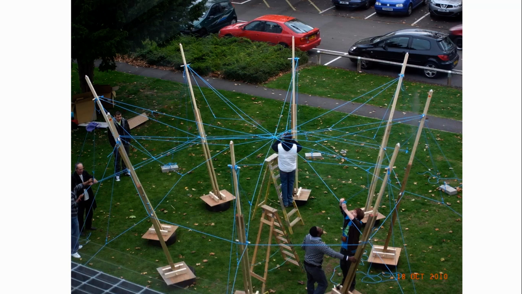I think this is only a tenth. This is 10 meters. No, it's 1/36th size, and we decided to do it entirely with timber and rope. In terms of the cost, although it was 1/36th of the size, it was about a millionth of the cost, because it was all timber and rope from our local B&Q.